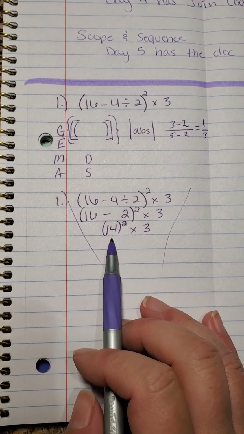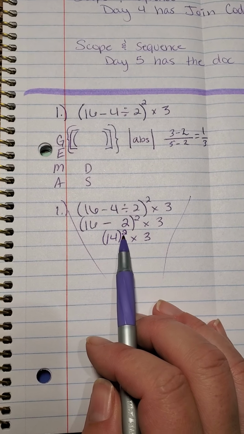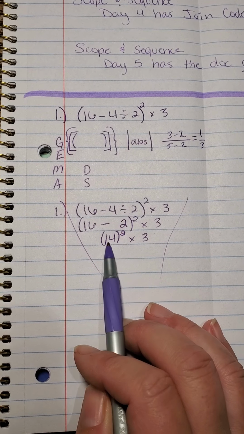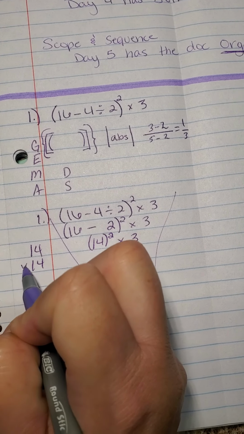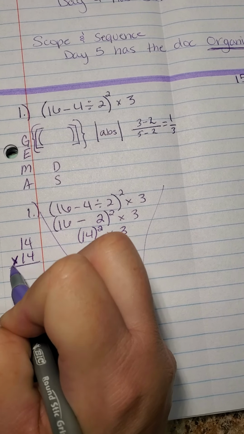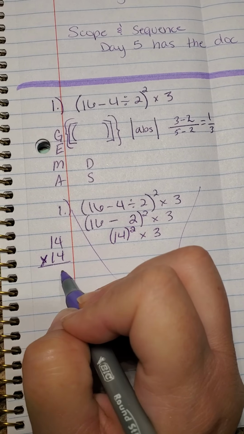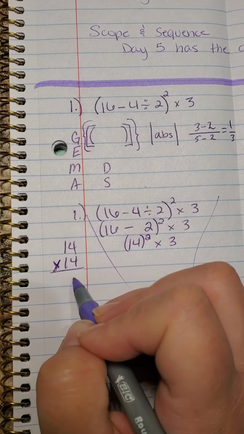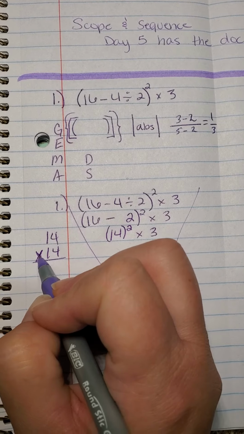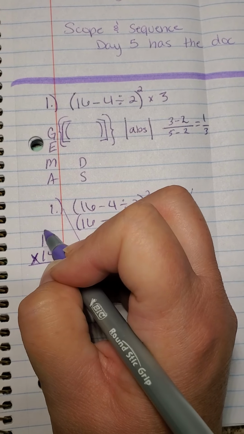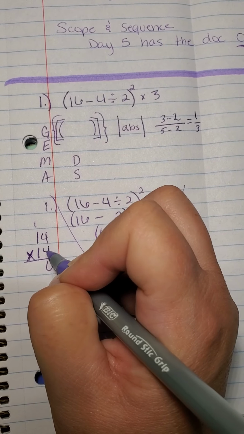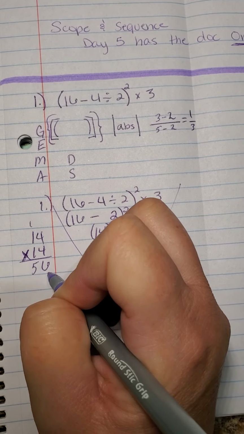All right. 14 squared. That means write down 2 of this base. Okay? Write down 2 of the base and multiply them. So 4 times 4. Go ahead and do that with me or ahead of me, or pause this. See if you get the same thing as I do. 4, 16, 4, 1, 5.